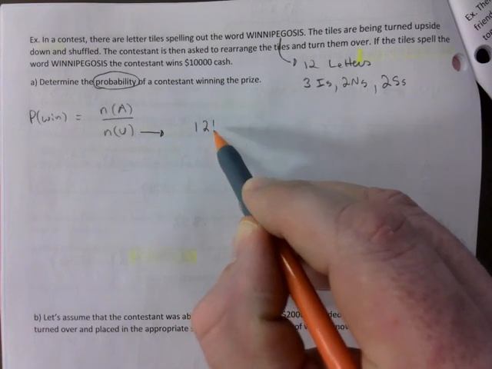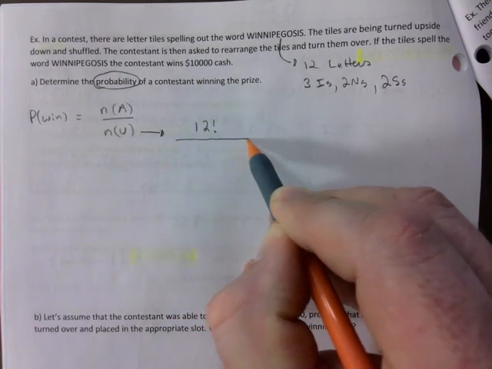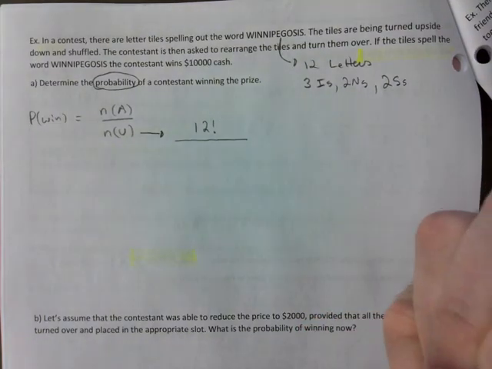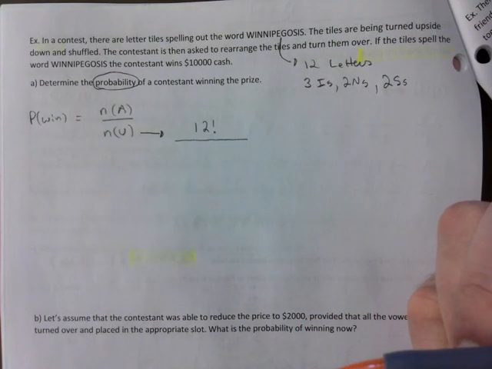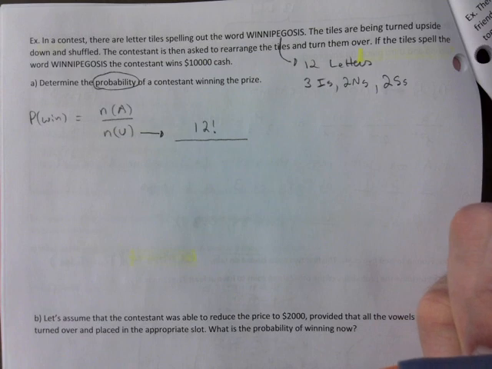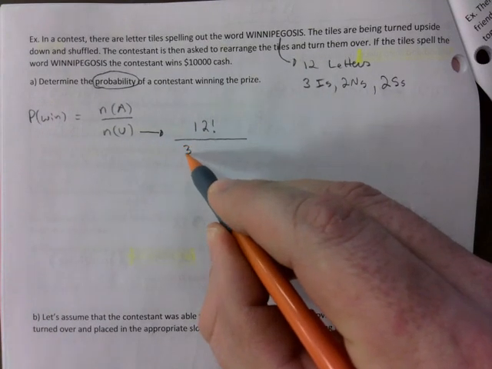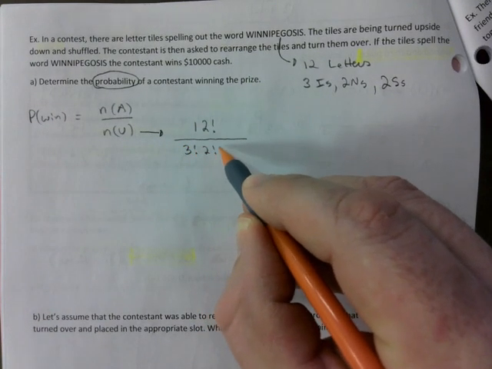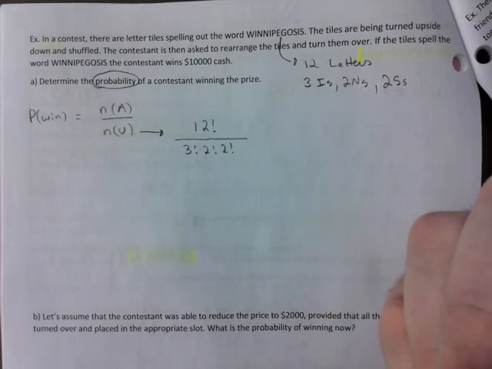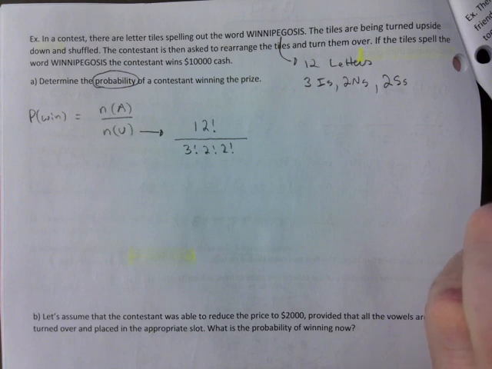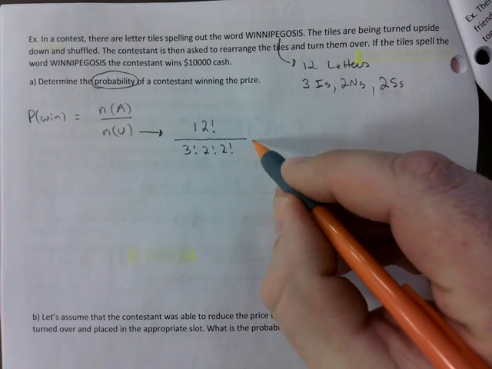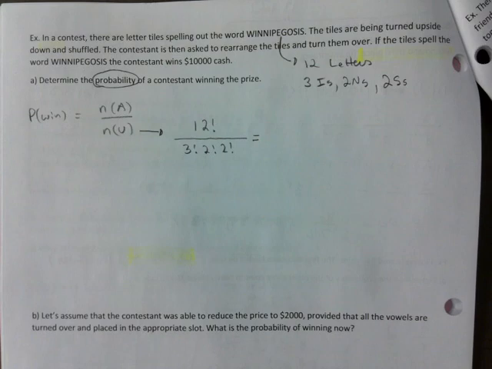So it's 12 factorial just in general, because there's 12 letters and you've got 12 slots in a sense, right? You're arranging the letters that are in there. And then you're going to divide by 3 factorial, 2 factorial, 2 factorial. Okay, so that would be your NU. And you don't need to show me how you do this by hand. When you're solving some sort of word problems, just use your calculator to do this.